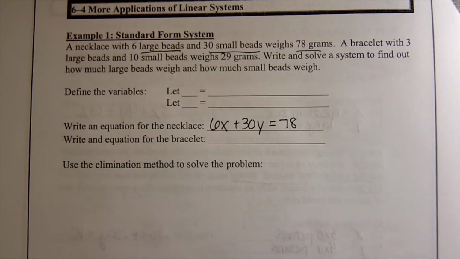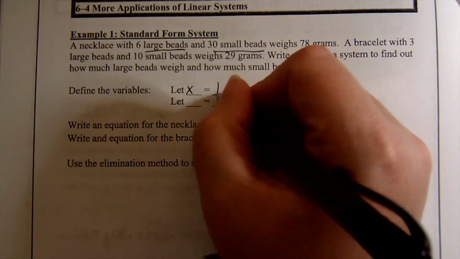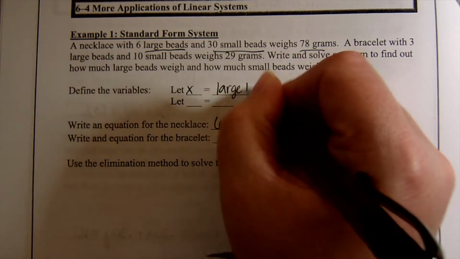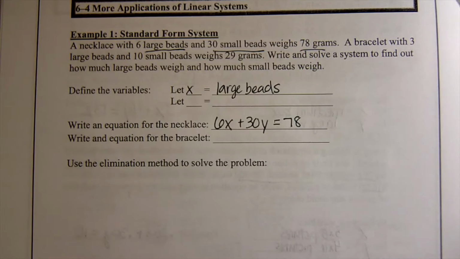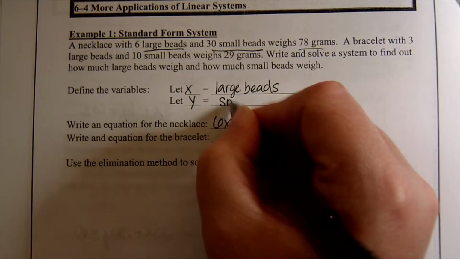What does X stand for? Large beads. You're going to have to actually try and read and not just tell me whatever words you see in front of you. What does Y stand for? Small beads.